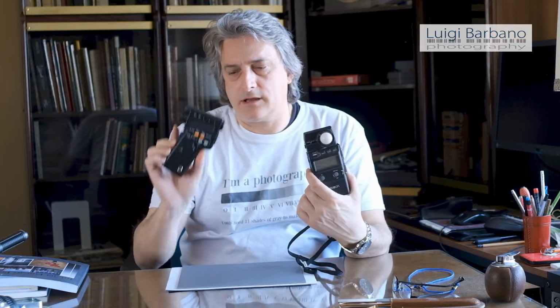This said, let's talk about the exposure meters, and the difference between incident meters and reflective meters. Incident light meters measure, as the name says, the light that comes toward the subject. You put the meter in front of the subject, click, and the meter will tell you how much light you have, and so what values you have to put in your camera in terms of shutter speed and aperture, for example.